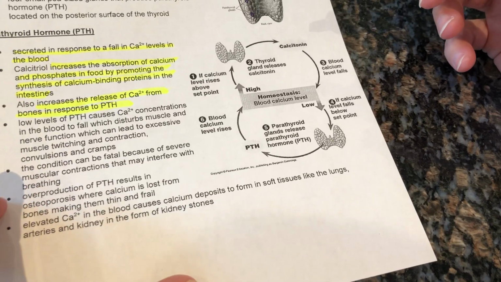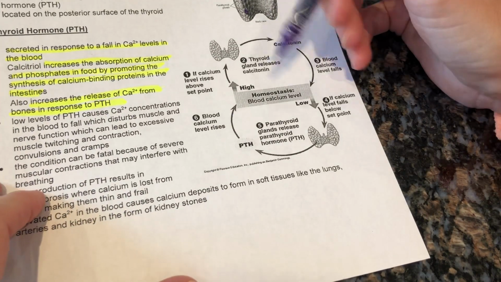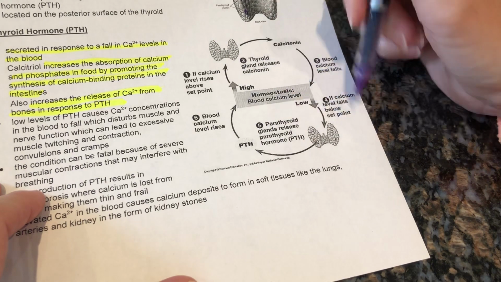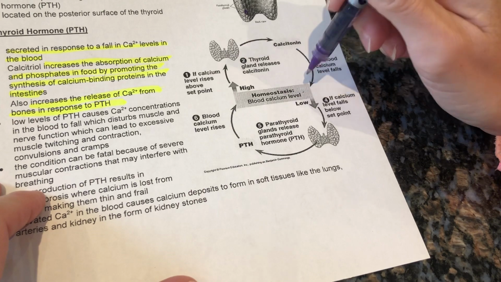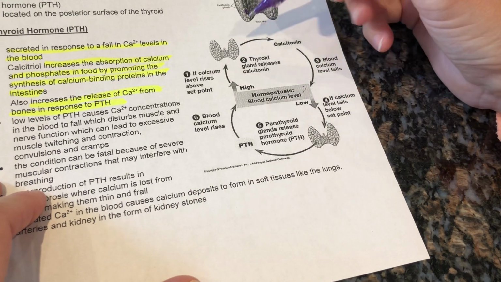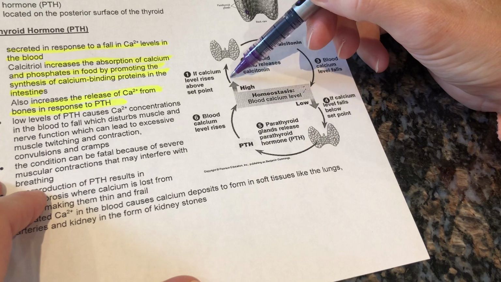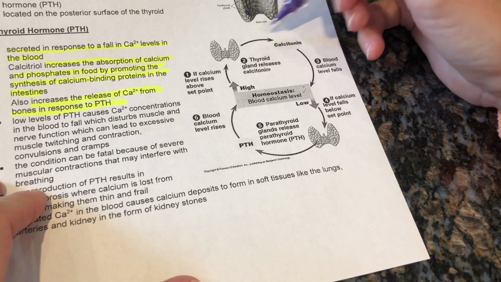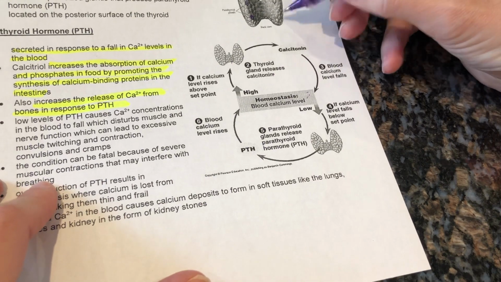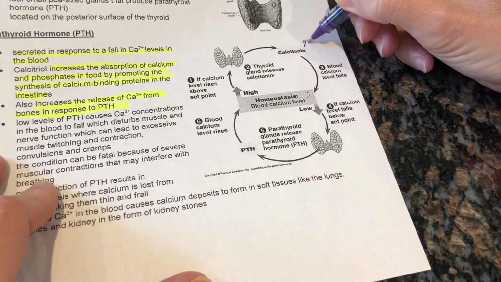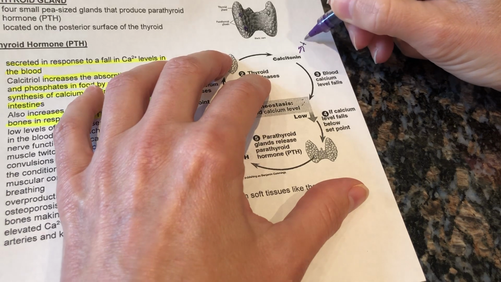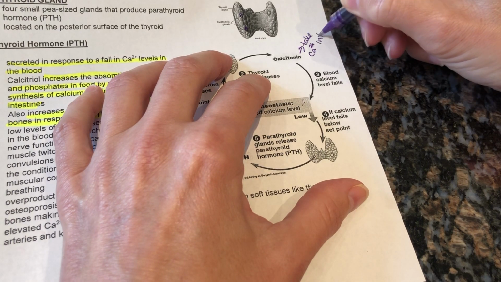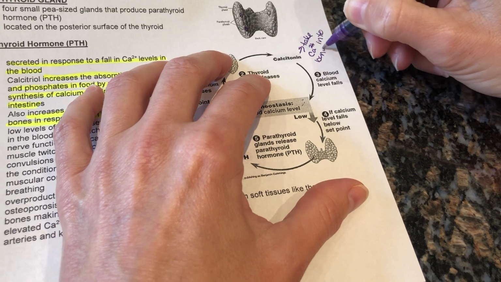So what I want to show you is this. These guys are called antagonistic pairs. We've got feedback loops here, okay? Homeostasis is the optimum blood calcium level. If your calcium rises above a set point, then your thyroid gland releases calcitonin. Calcitonin is going to increase calcium levels in the bone. So we're going to take Ca2+ into bones. We're going to store it.